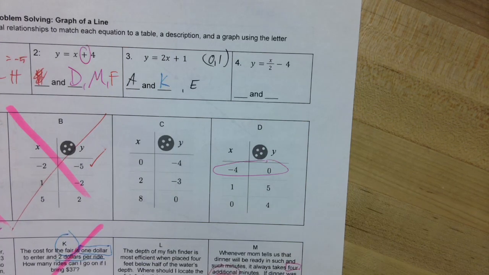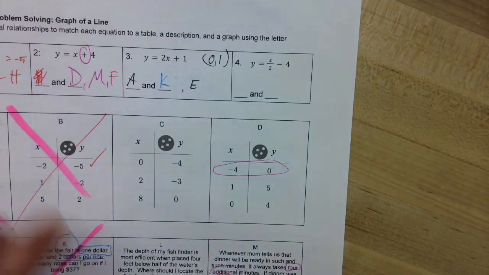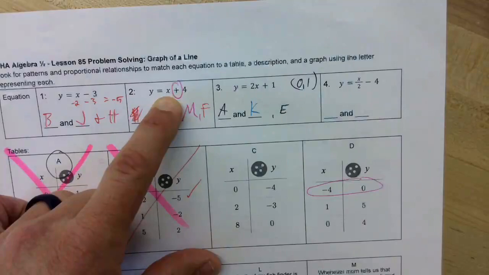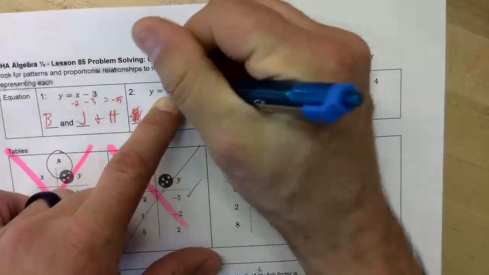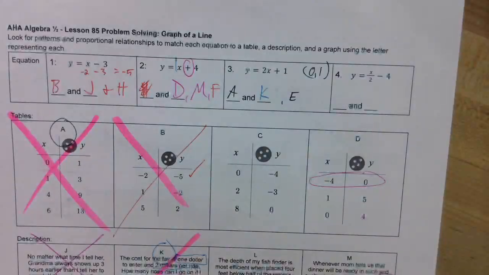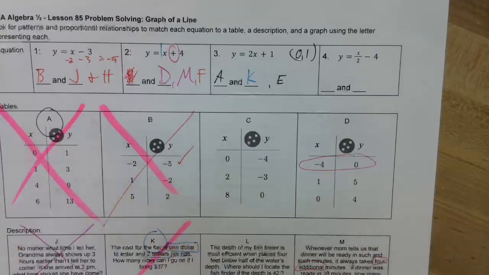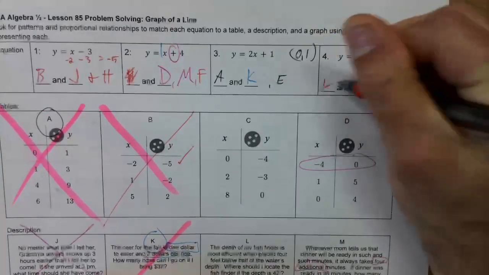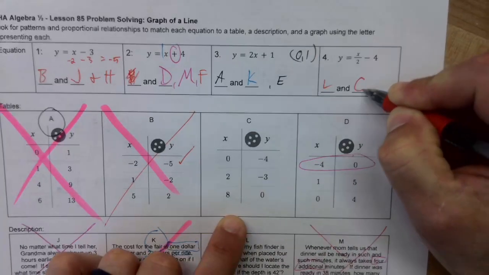Wait a minute. It just says y equals x plus 4. How can you say there's a whole number beside the x? Is there something understood to be right beside this x? How many x's do you see? 1. So there is a coefficient understood beside the x that's always 1. We'll learn the significance of that maybe in a future math class. But we know that this is going to be L. That's the only one that's left. We know that it's going to be table C.